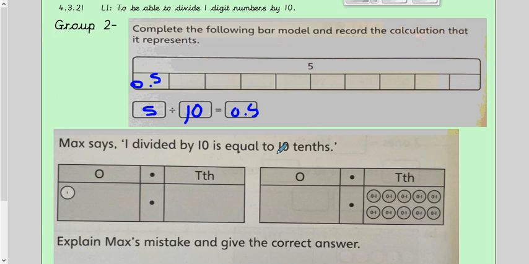The next one says, Max says, 1 divided by 10 is equal to 10 tenths. Explain Max's mistake and give the correct answer. So if we just do 1 divided by 10 first, we know that that's 0.1. So Max is saying that 0.1 is equal to 10 tenths, which would be 1 whole. Because if we have 10 tenths, that's 1 whole, and therefore that is not equal.